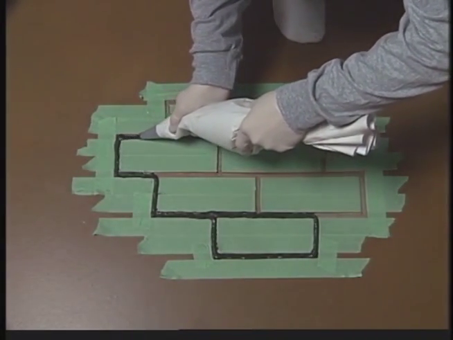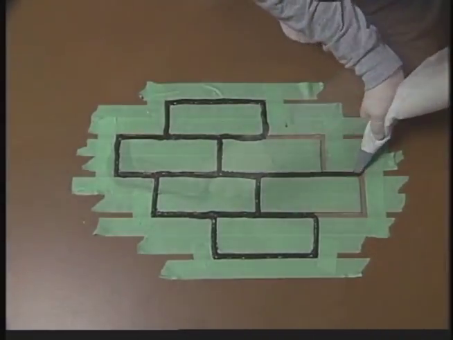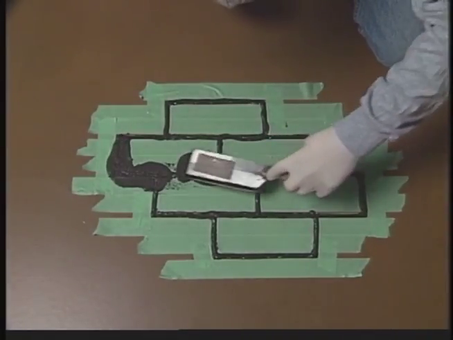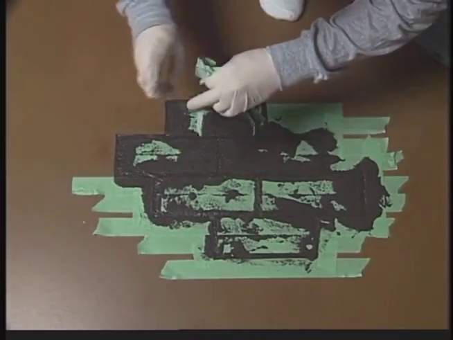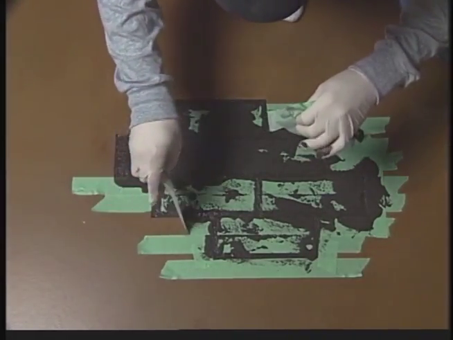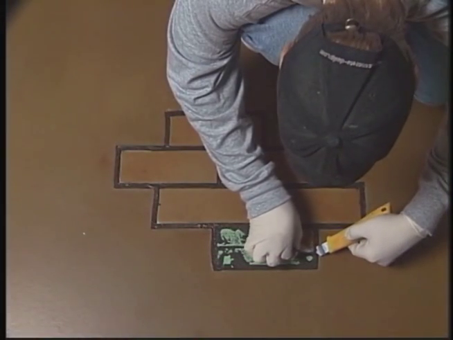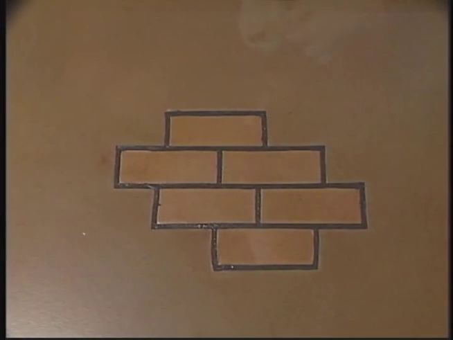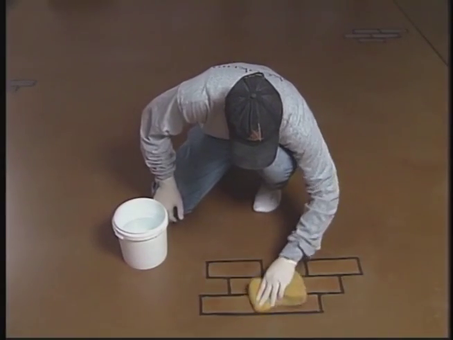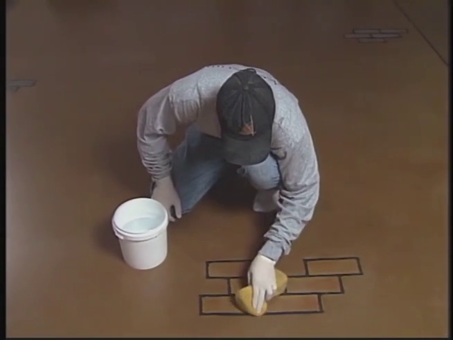Using a grout bag, run a bead of grout along the line while smoothing behind with a soft applicator. A third person should immediately and gently remove the tape inward and toward the grout line. Once the grout is set, clean any remaining residue with a damp sponge.